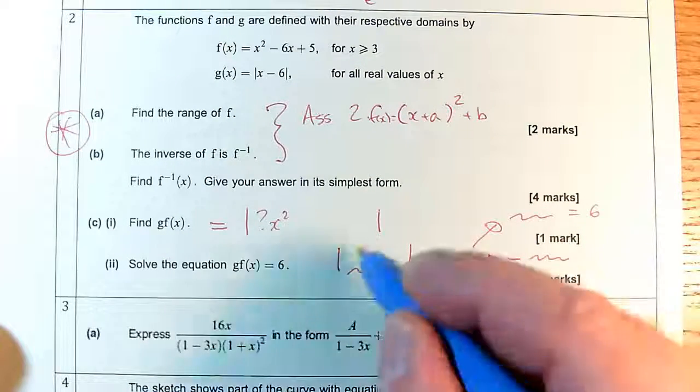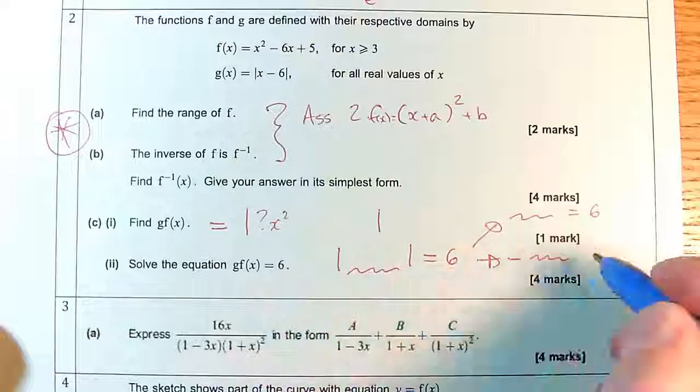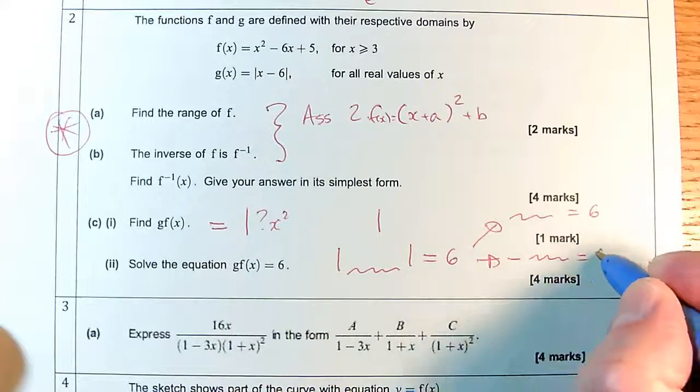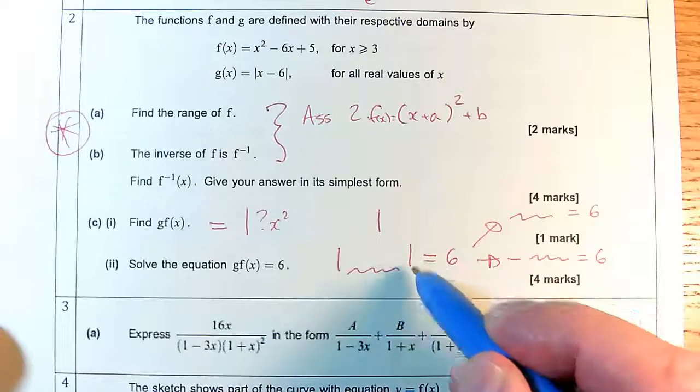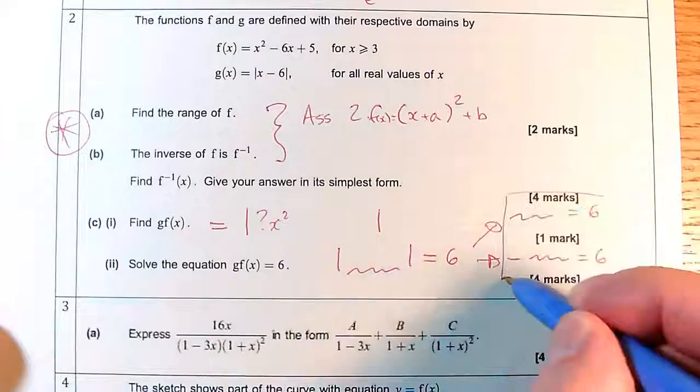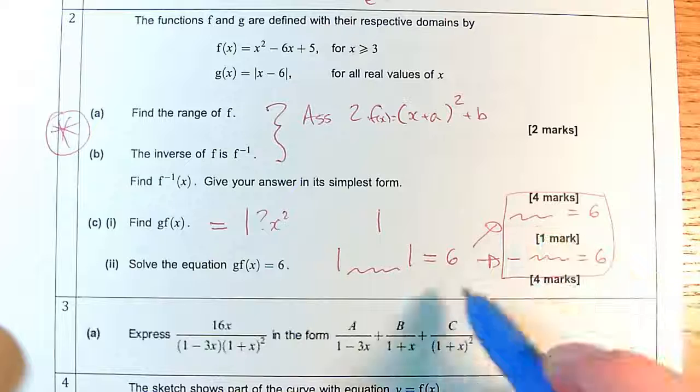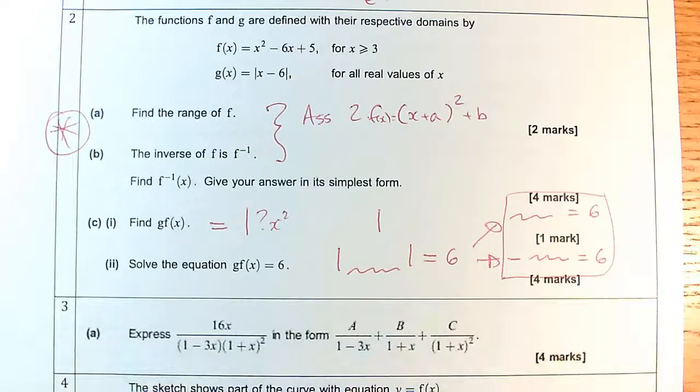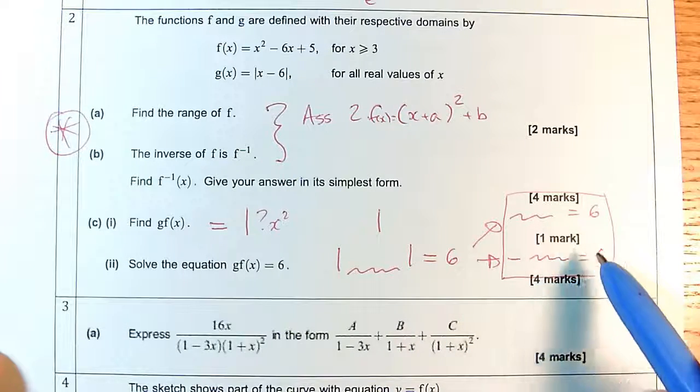So all the signs swap, because the modulus can cause that, can't it? So the minus of whatever is in the bracket could be 6. So one equation with a modulus in it turns into 2 equations where the modulus either does nothing at all or changes the signs. And I expect you to be able to set up those 2 equations and solve them.